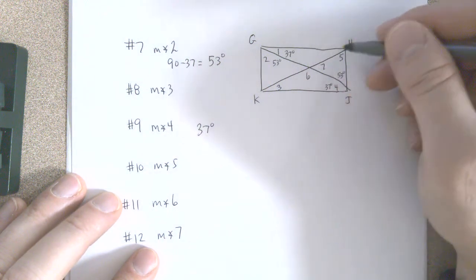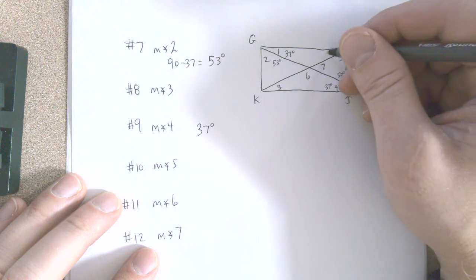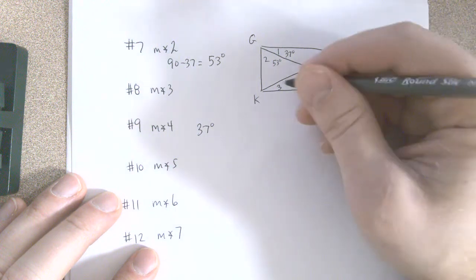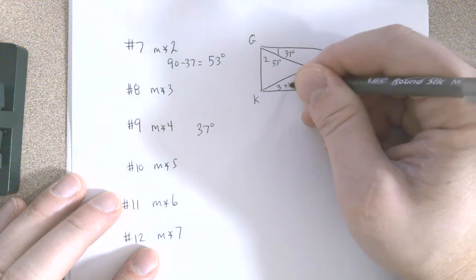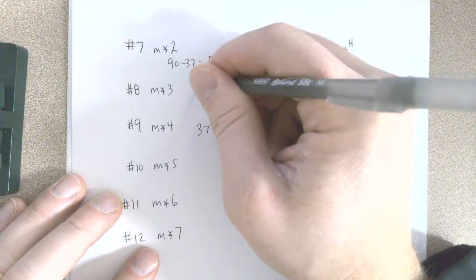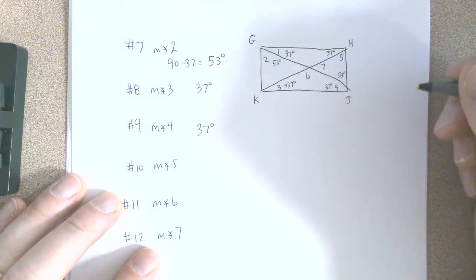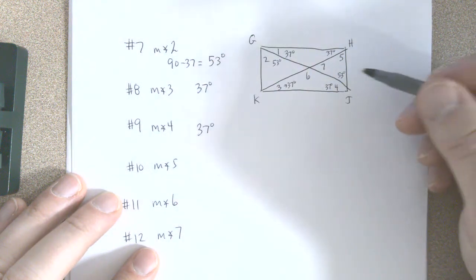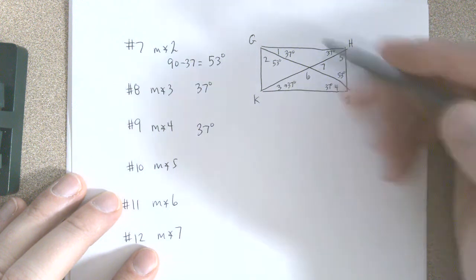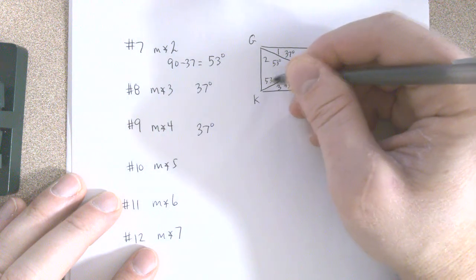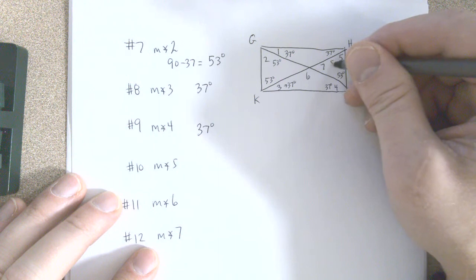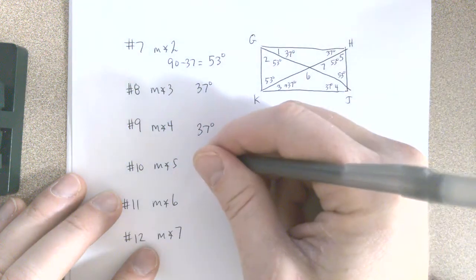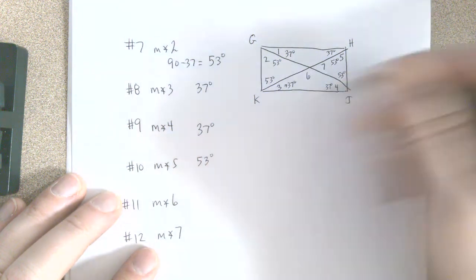We know that since this is an isosceles triangle, this angle has got to be 37. So angle 3 is going to be 37 degrees. Angle 5, again, if this is 37, this is going to be 53 degrees. So angle 5 is going to be 53 degrees.